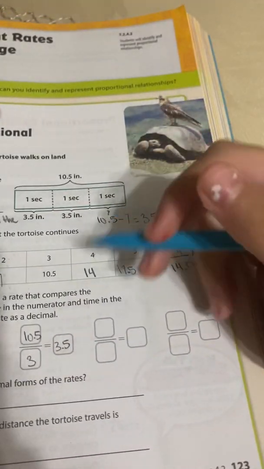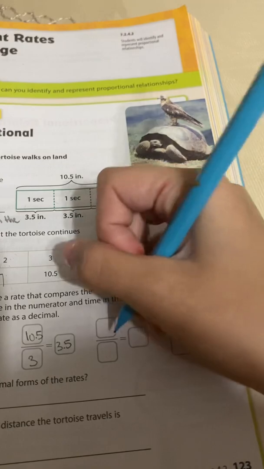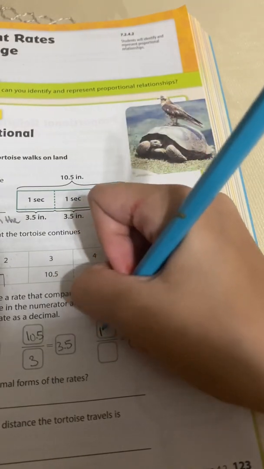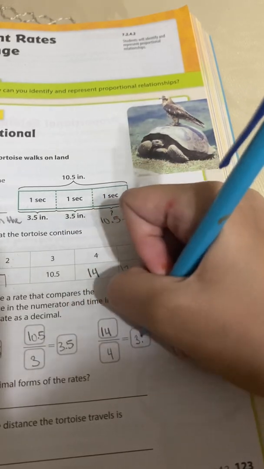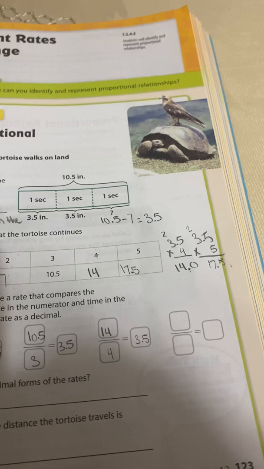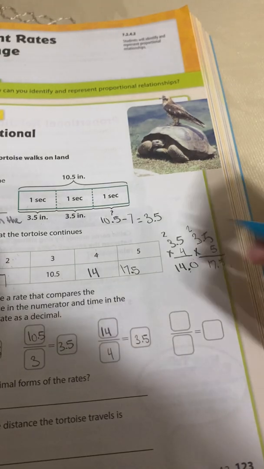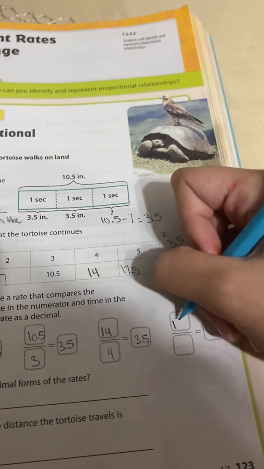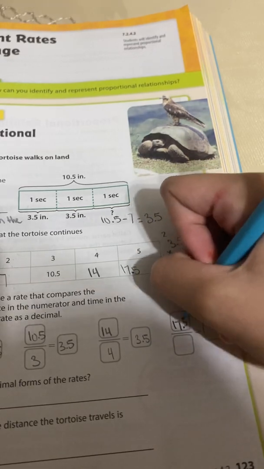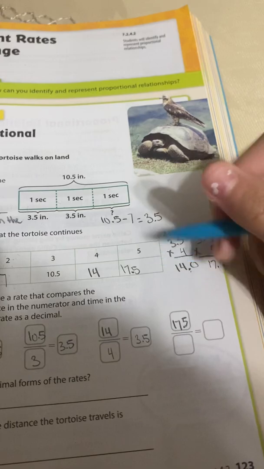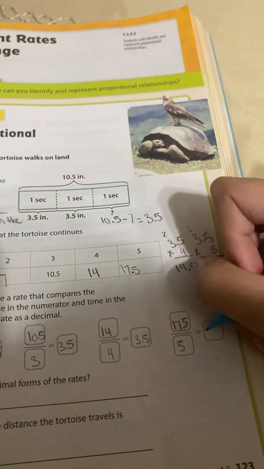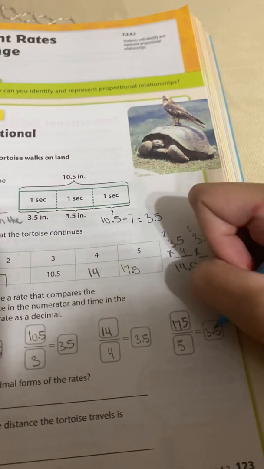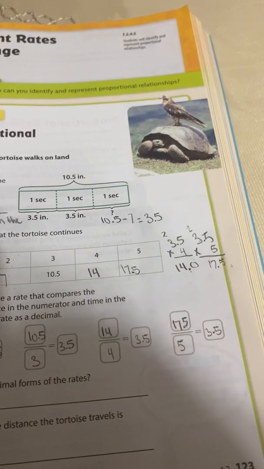Then let's move on to this one. When we divide, we put the 14 in the numerator and the 4 in the denominator. We get 3.5. And lastly, we are going to be putting the 17.5 in the numerator, and then the 5 in the denominator, and then we can divide and we will get 3.5. So as you can tell, we have 3.5 for all of them.